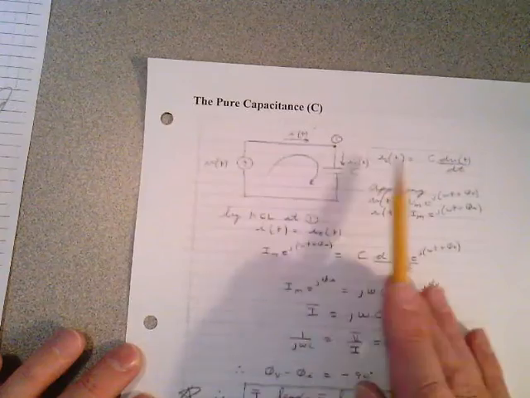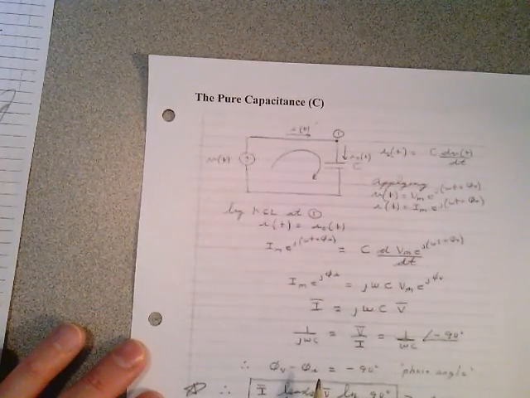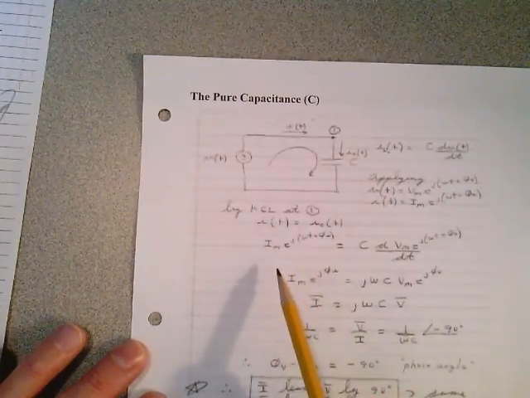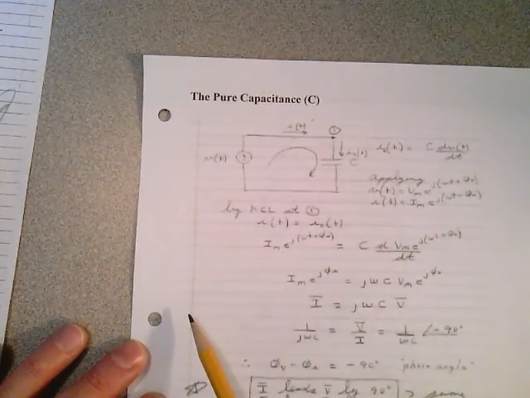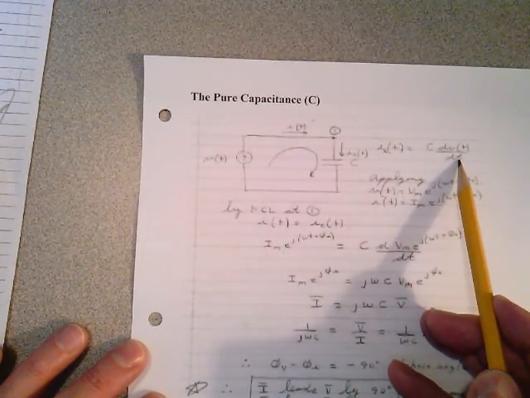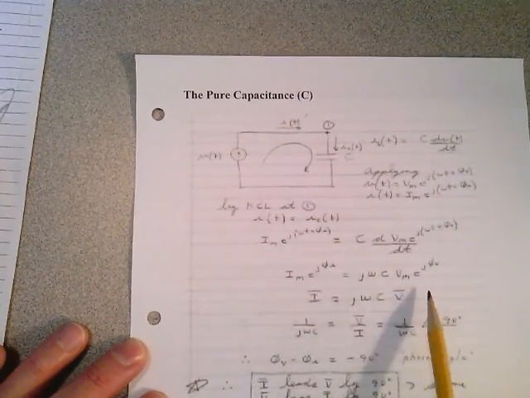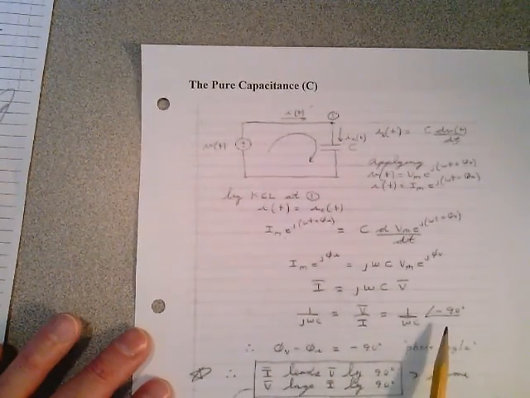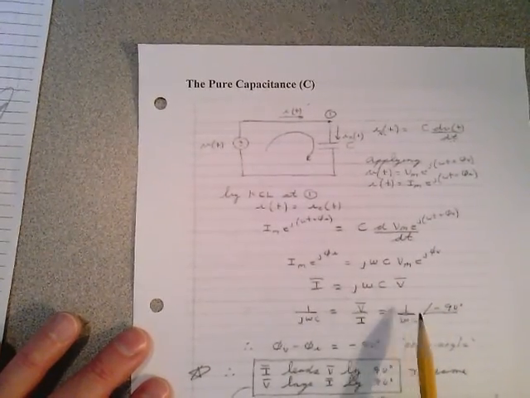For a pure capacitance, we do the exact same analysis by Kirchhoff's current law at this point now. The current coming in has to equal the current going out. Here's the current coming in, because we're applying this form up here. The current to a capacitor is C dV/dt. It's the capacitance times the derivative of the voltage with respect to time. Well, here's the voltage, just take the derivative of it. Put it in, e to the j phi cancels out, and you end up with an angle of minus 90 degrees, and the capacitor reactance is 1 over omega C.